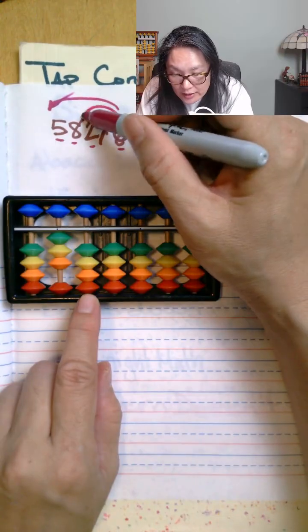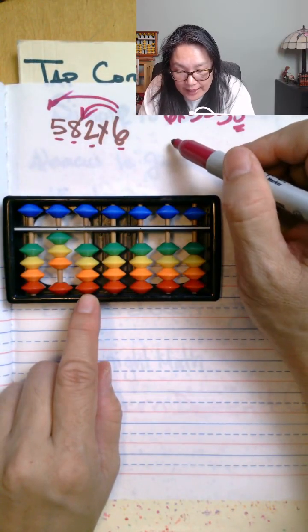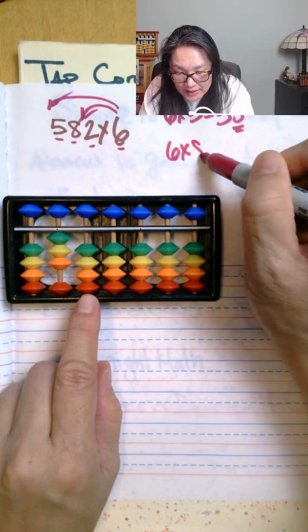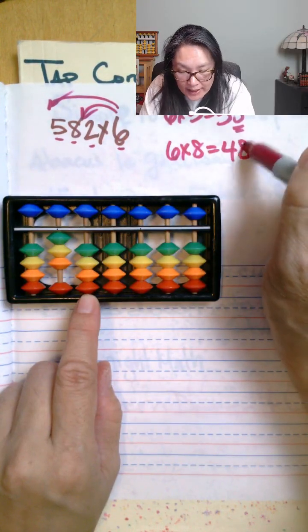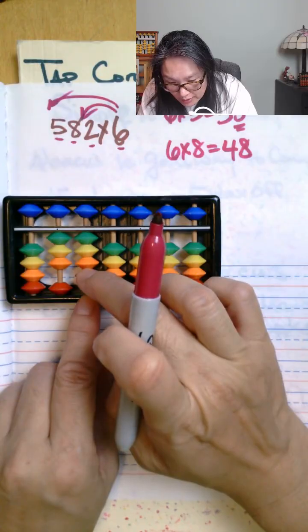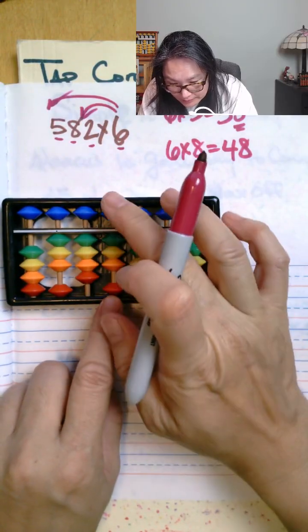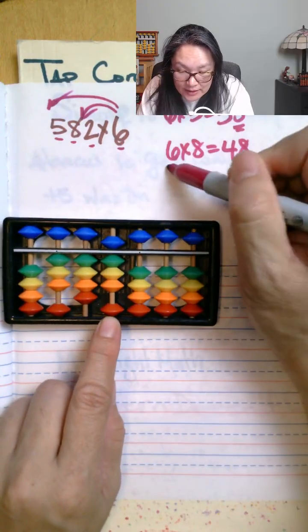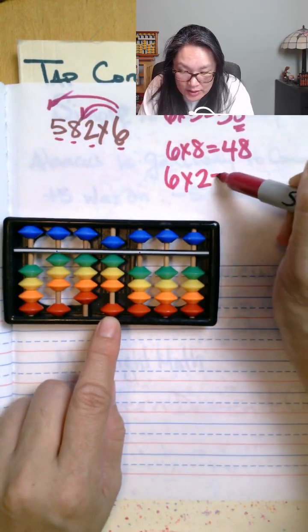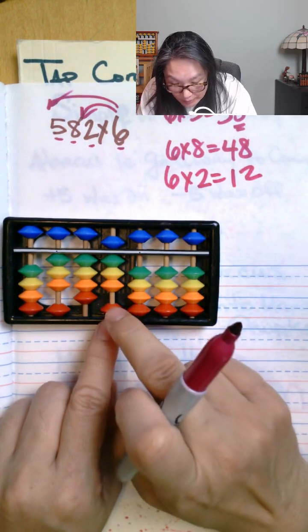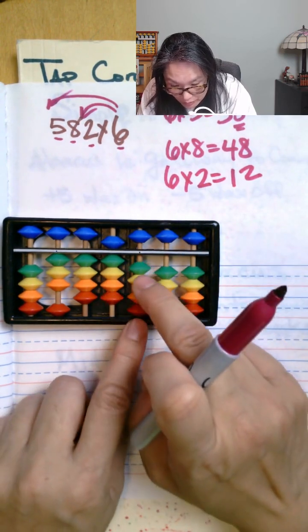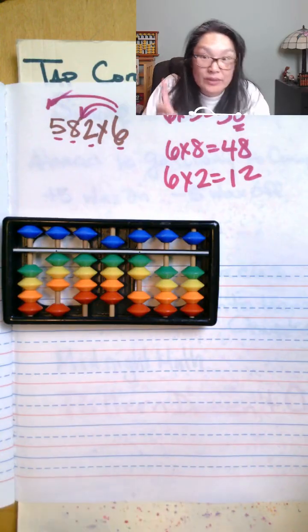So then 6 times 8. 6 times 8 is 48. So I add my 40, and then I add my 8. And then 6 times 2 is equal to 12. So I add my 1, and I add my 2. And that's it. That was easy.